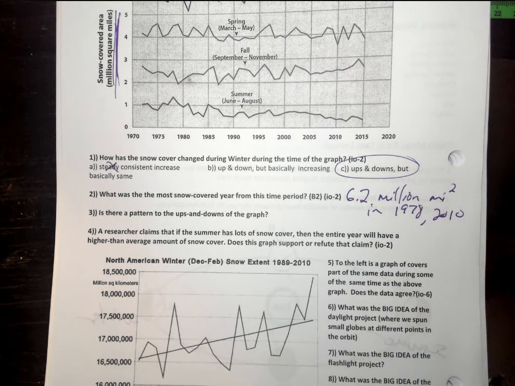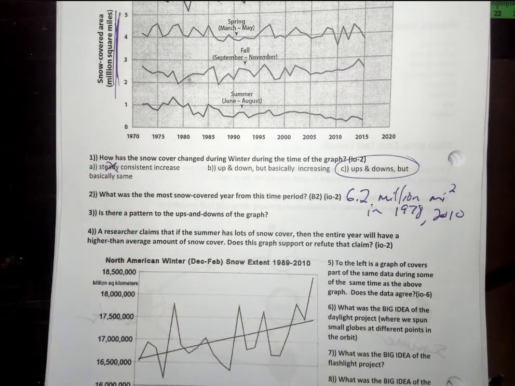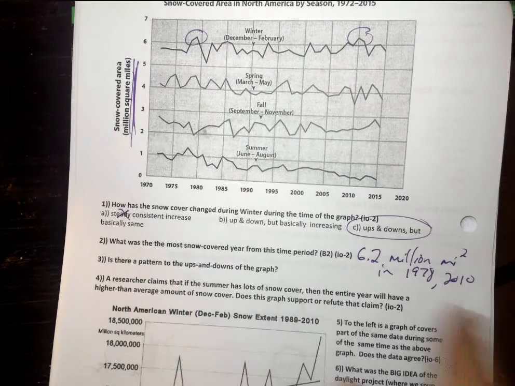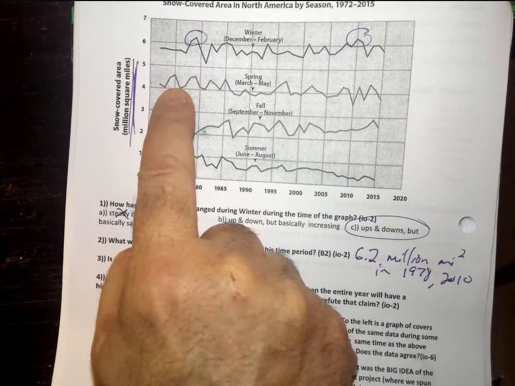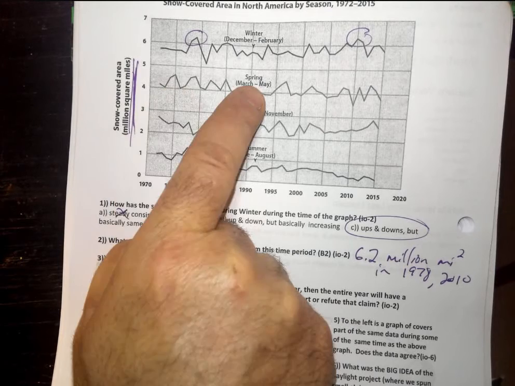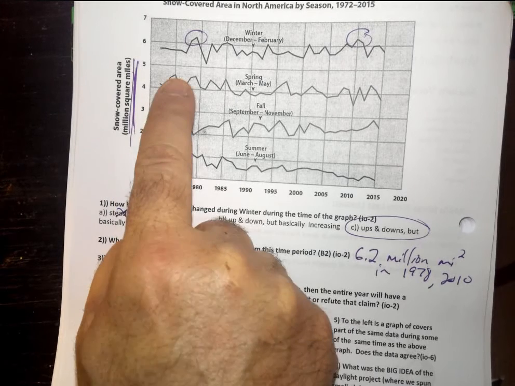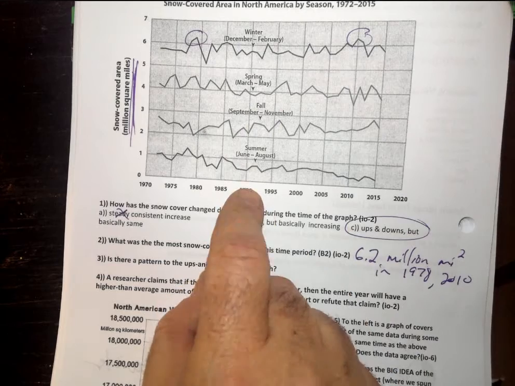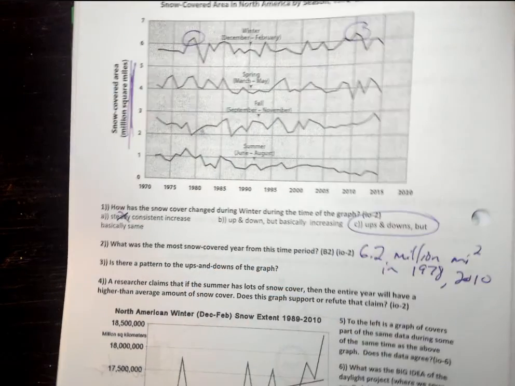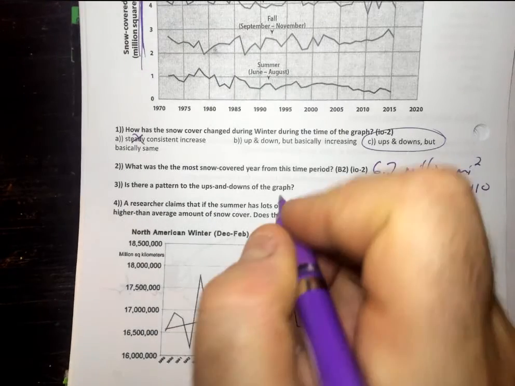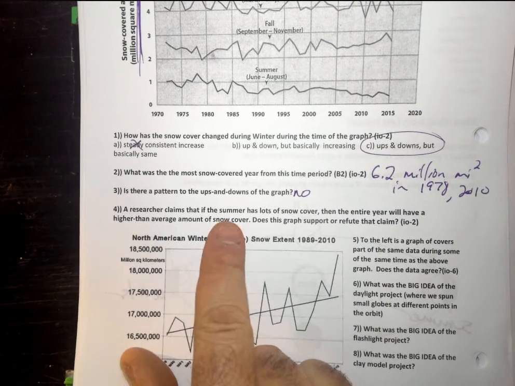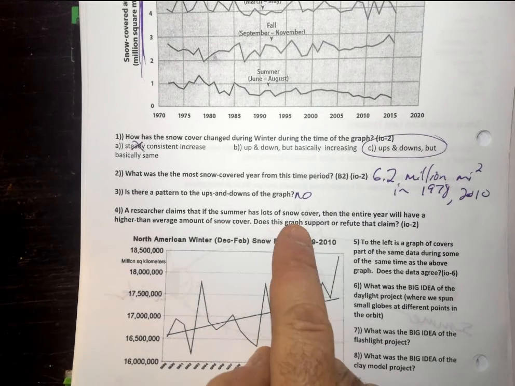I would say that there really isn't a pattern at all. I would say no. It looks like here there's a pattern for the first few years of spring, up and down the same amount at a steady rate, but then it falls apart and it doesn't continue. So no.